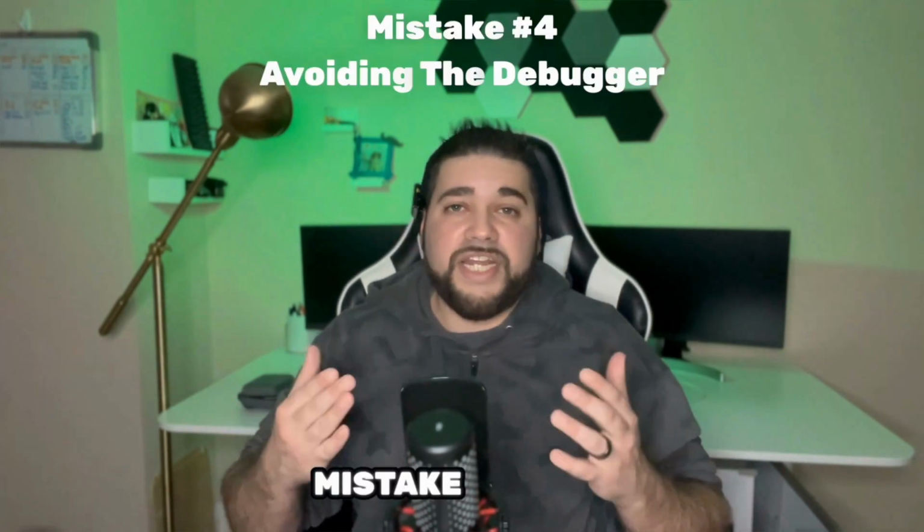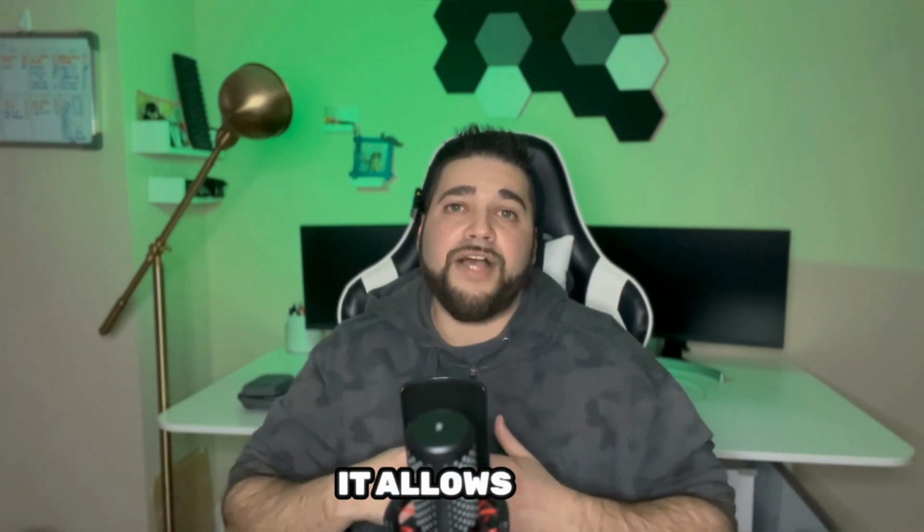Mistake number 4 was not embracing the debugger right away. If you're not familiar with the debugger, in short, it allows you to set breakpoints within your code and step through it systematically, pretty much line by line. It brings down the code execution to a speed that a human can understand.